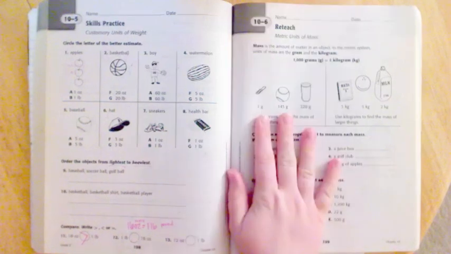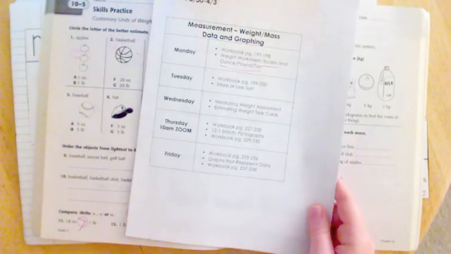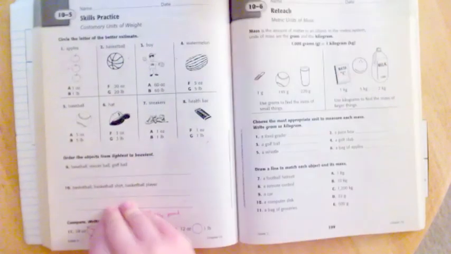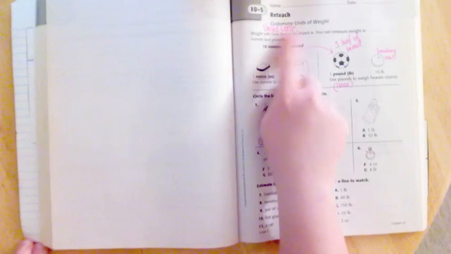You're going to need your workbook. You're also going to need your spiral notebook, and you will need this packet. And today we are talking about mass, metric units of mass. Yesterday we talked about weight, and they are somewhat similar.